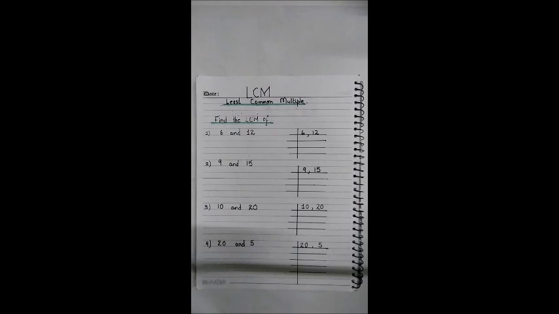Today, I decided to share some questions on LCM. Finding out LCM is very simple. The only thing that you need to know is to know your tables very well. Okay? So, let's find out LCM. LCM stands for least common multiple.